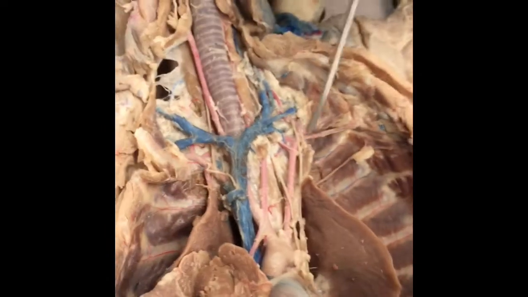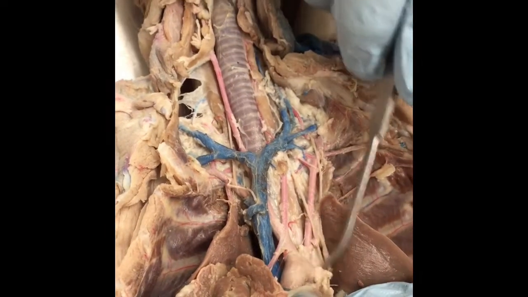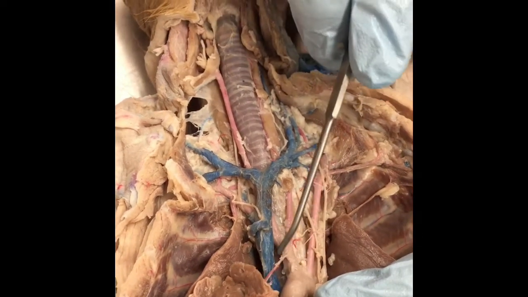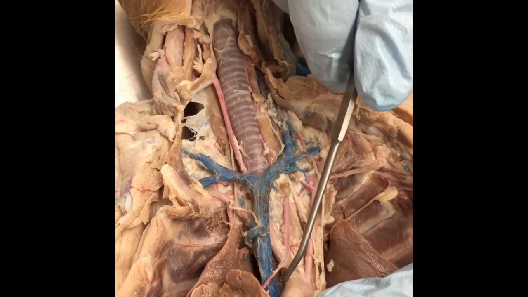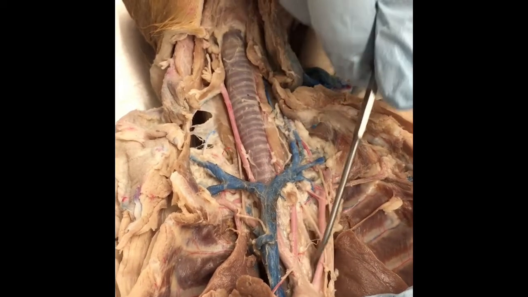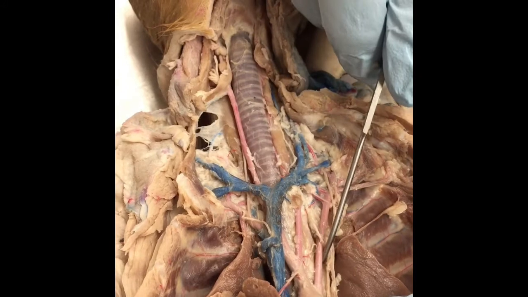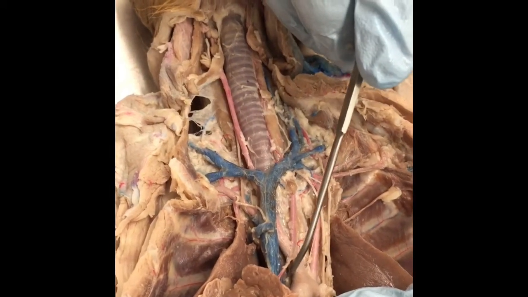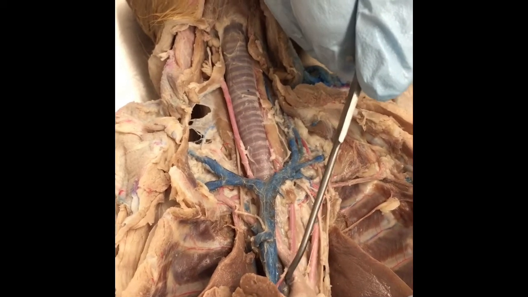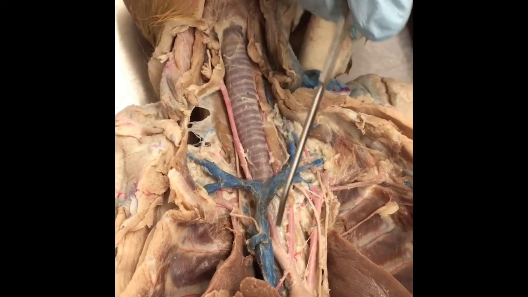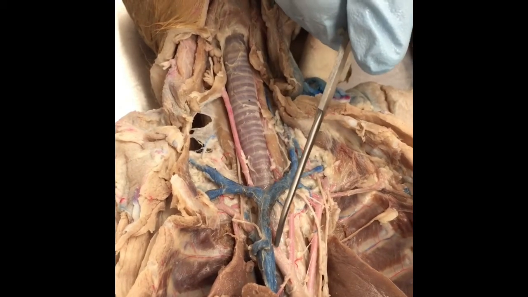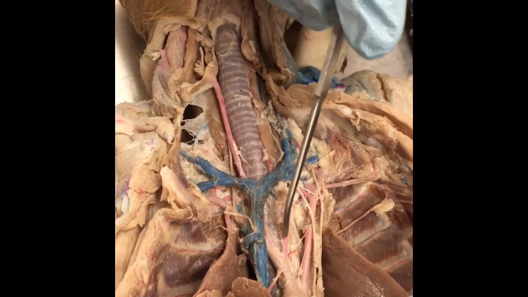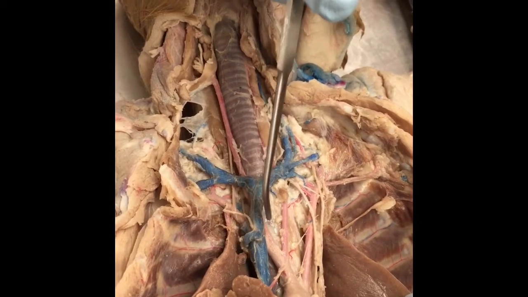So on the heart, the first thing you find is the aortic arch. Then you have two major branches. The big branch is the brachiocephalic, and the other, smaller one is the left subclavian artery. The brachiocephalic will split into two branches, called the common carotid artery, left and right. So this will be left, this will be right.